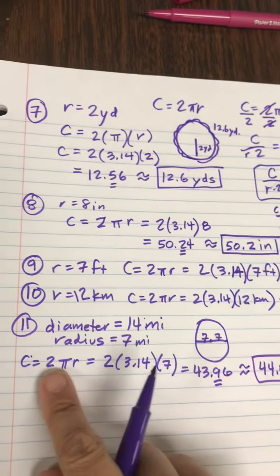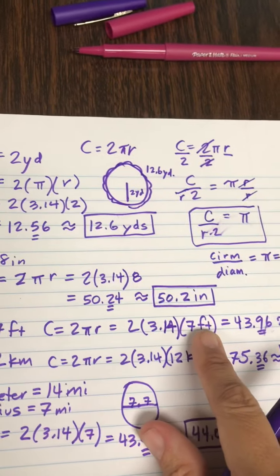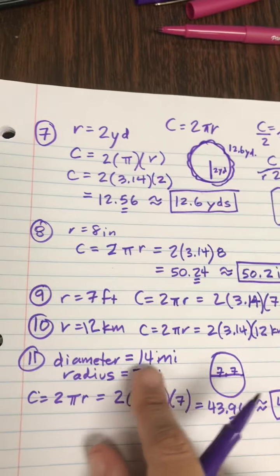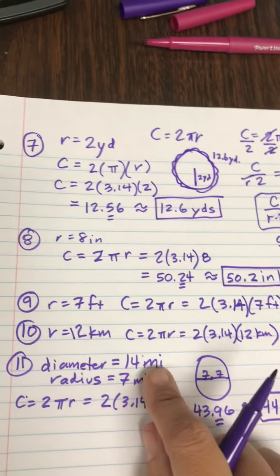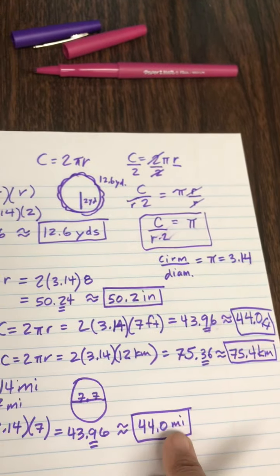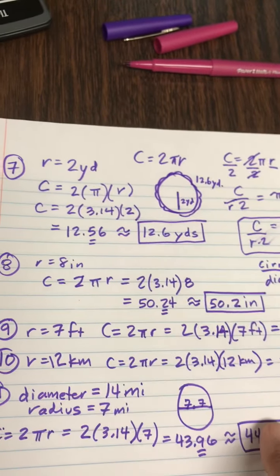Now let's think about this for a minute. Back in question 9, the radius was 7. Here the diameter is 14. And so that should make sense that we get the same answer. Now this one was in feet and this one's in miles. But again, that makes sense.